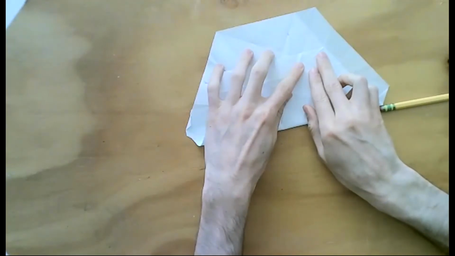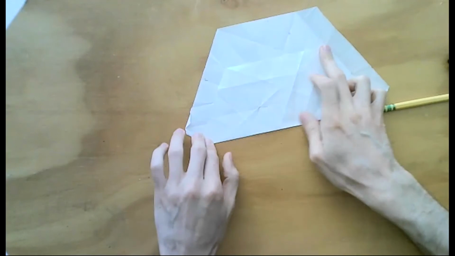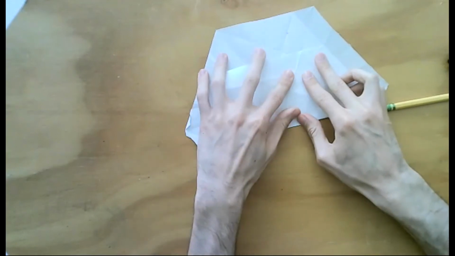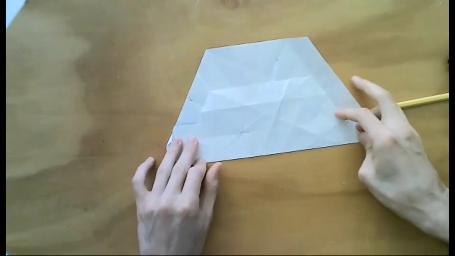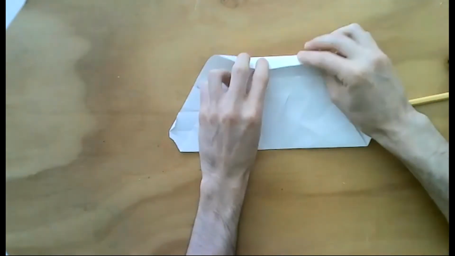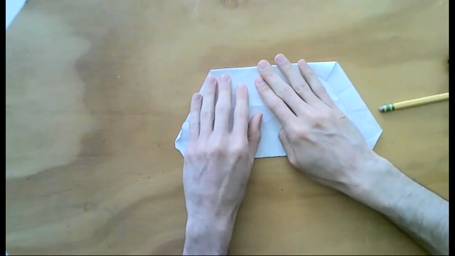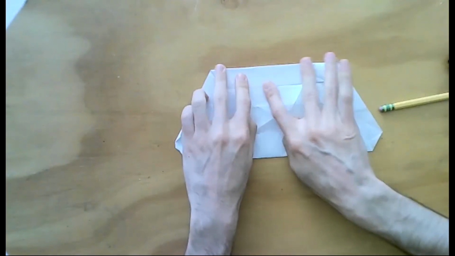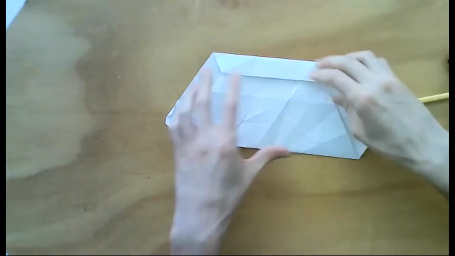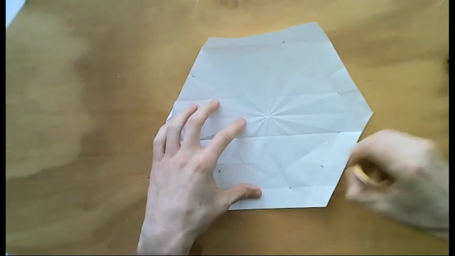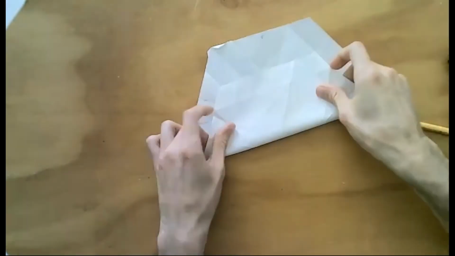Kind of seeing it pretty fast now because of the intersection that this thing has with the other one. Done. Fifth.